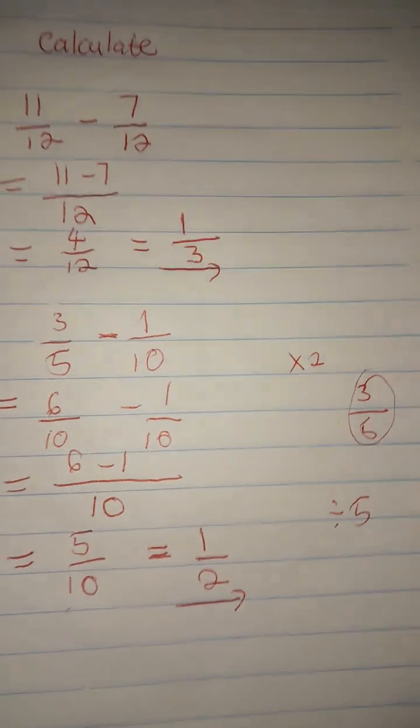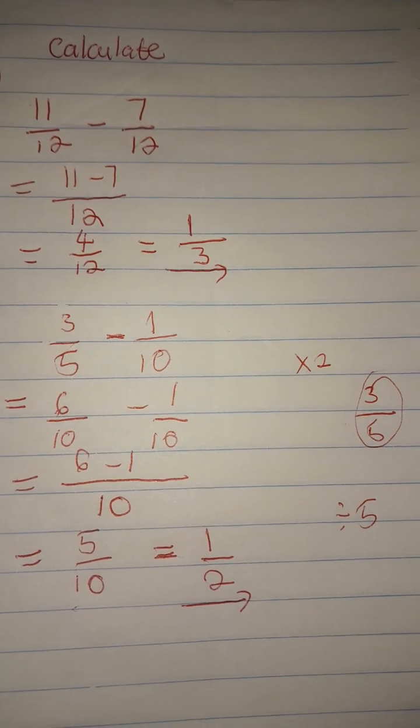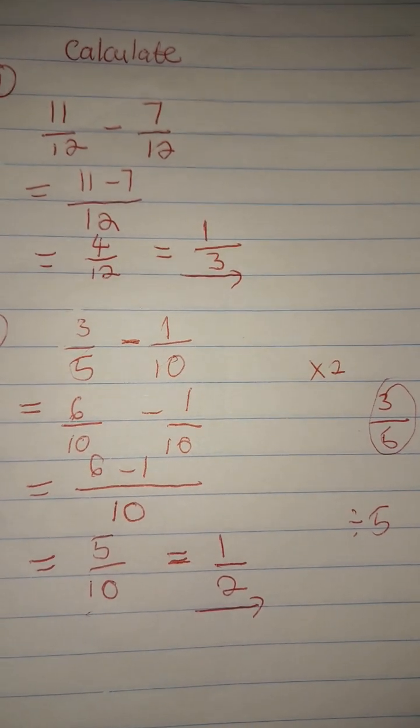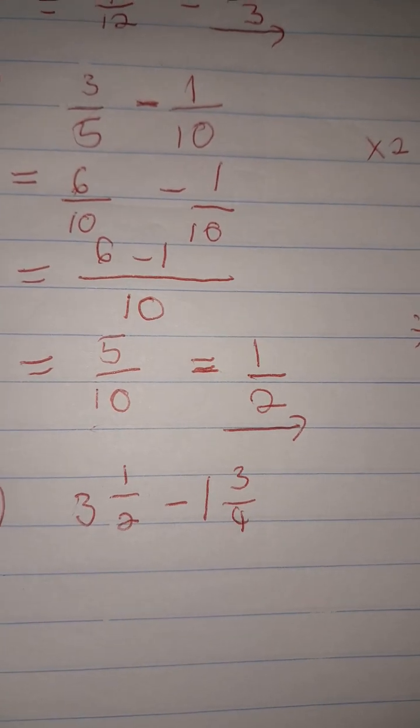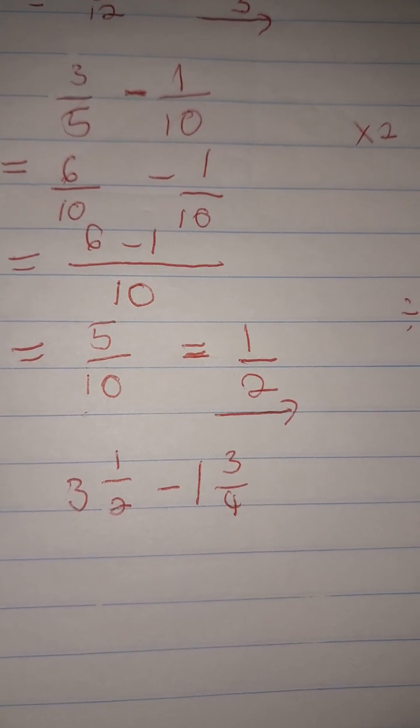Let's look at the third fraction, which is our last fraction in this video. In this case, we have a mixed fraction. We're subtracting a mixed fraction.